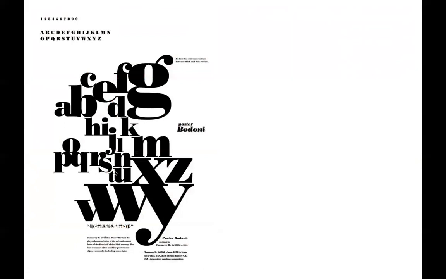But look at just even right here where the S and the T meet and this negative space that is created, and where the N and the U meet in this negative space that's created. That is beautiful. The same with the O, P, and Q right here. This is so well thought out and so gorgeous.